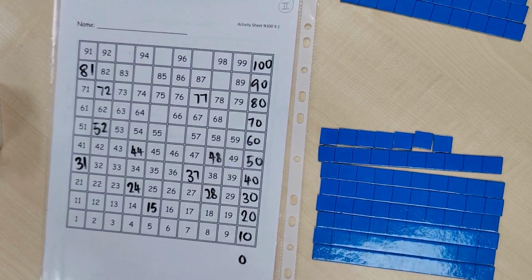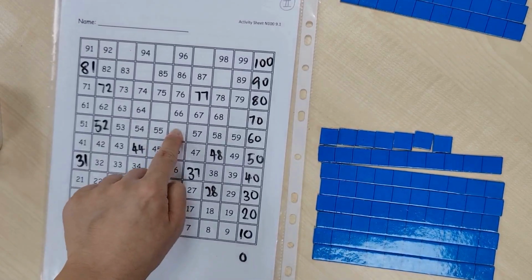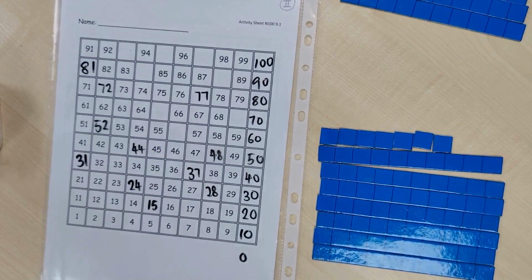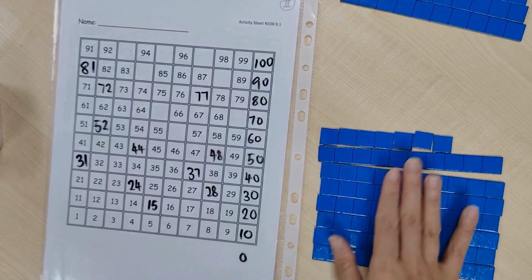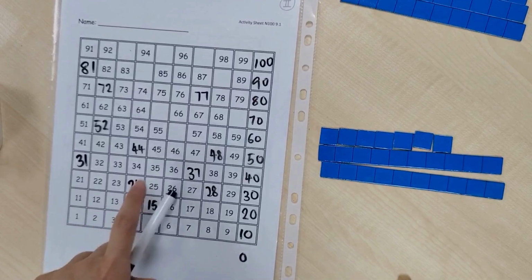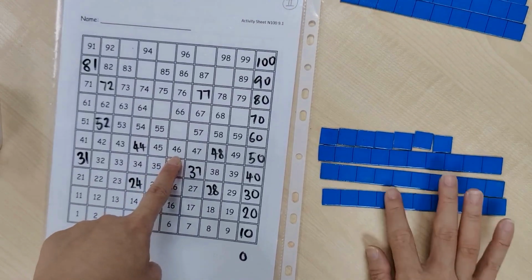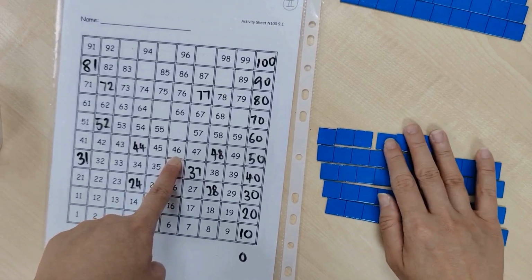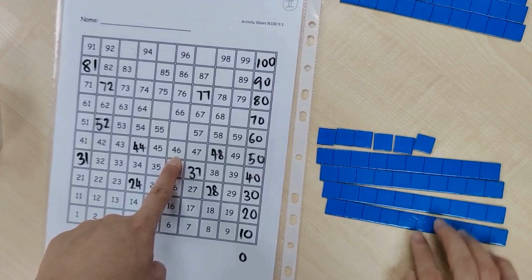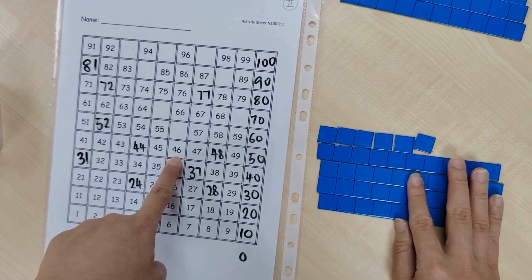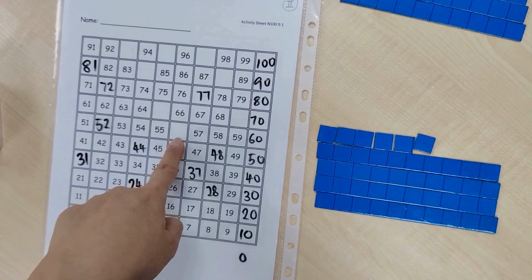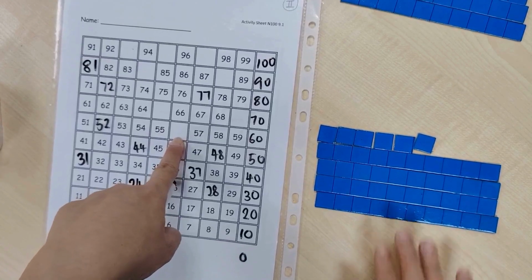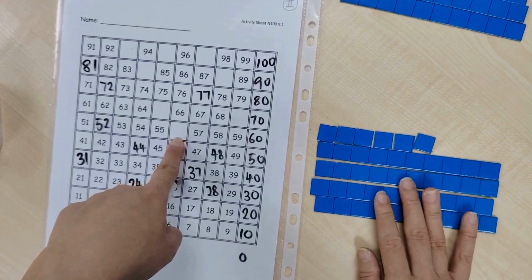Now, let's check out another pattern. I have a missing number here. What do you think that number is? I have this number 46 here. If I look at the missing number above, that would mean I'm 10 more.